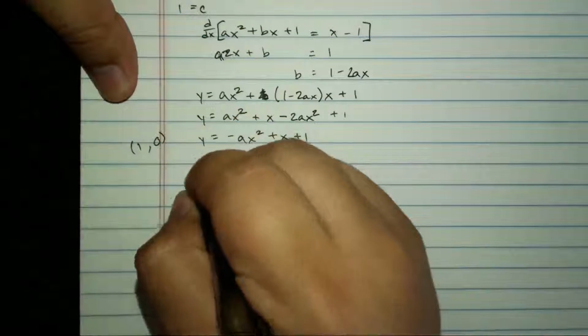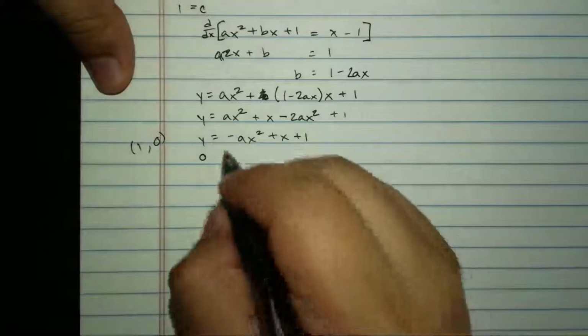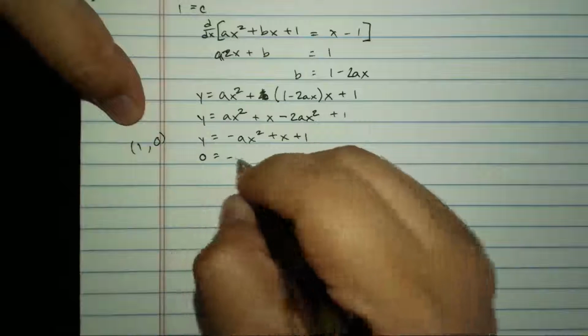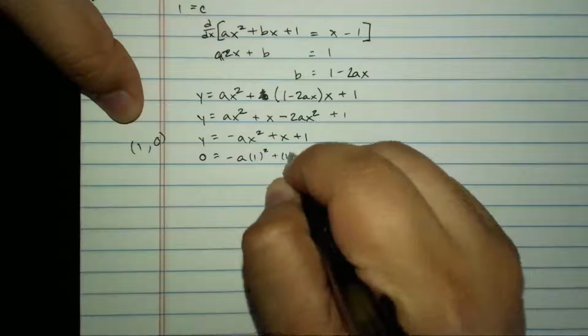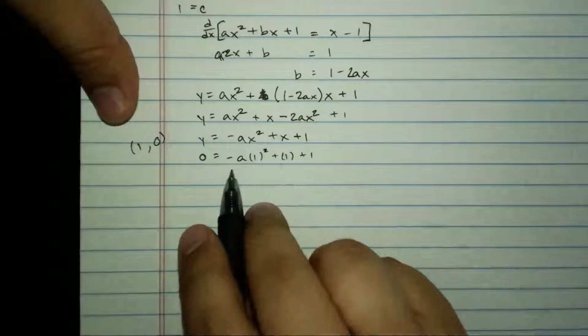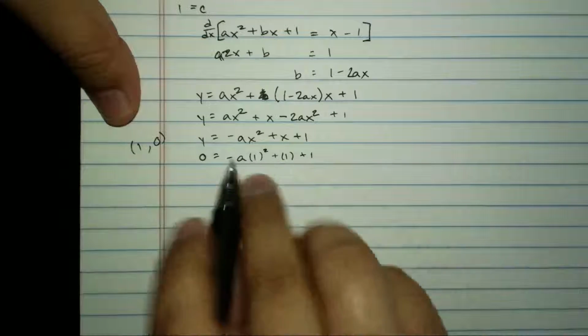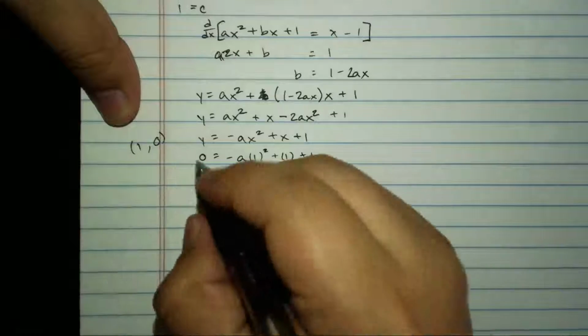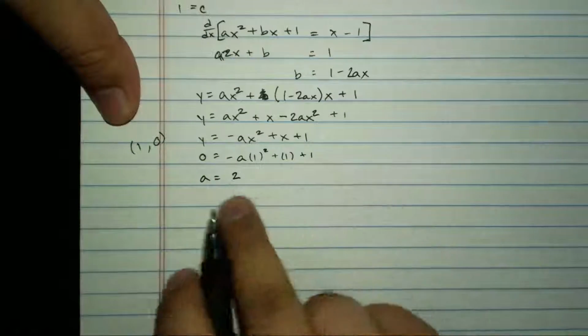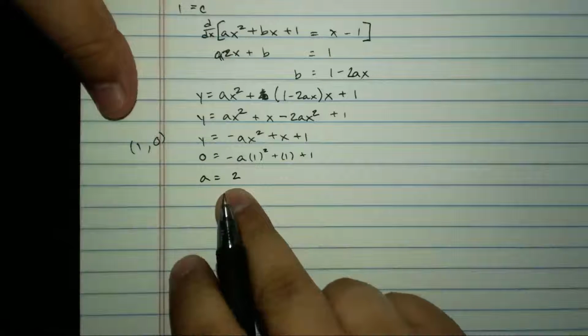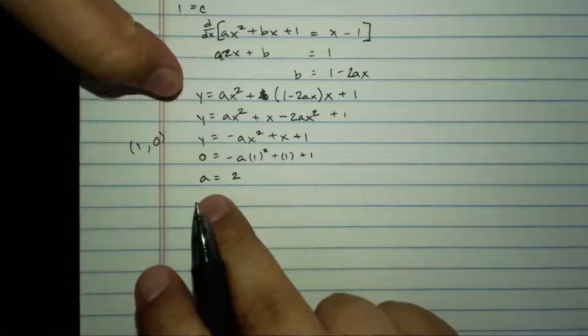We can say y is equal to 0 and x is equal to 1. So negative a times 1 squared plus 1 plus 1. So that would mean we can move this a over and just say a is equal to 1 plus 1, which is 2.